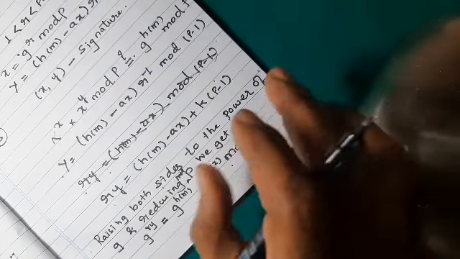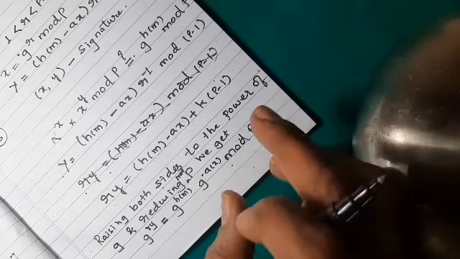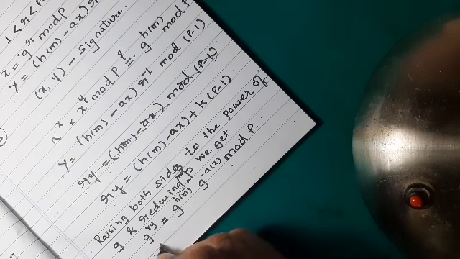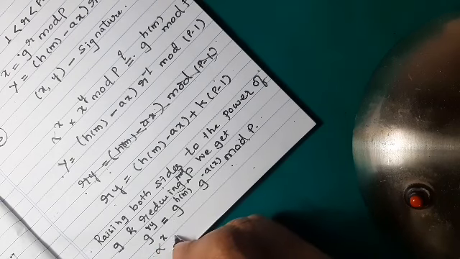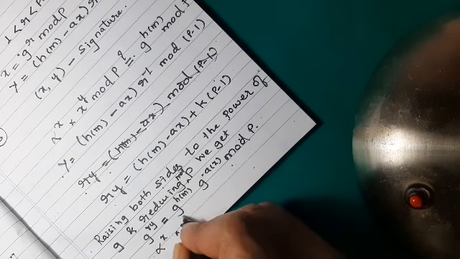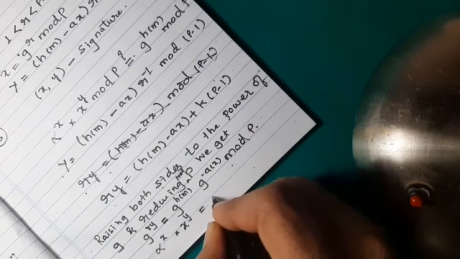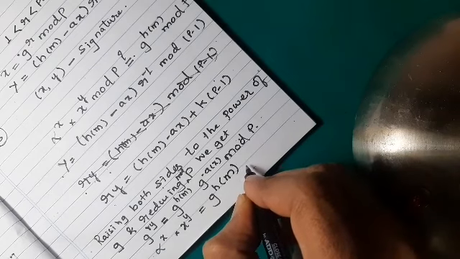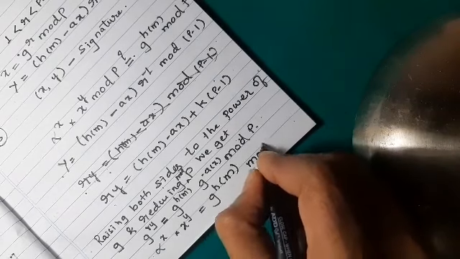Simplifying this equation using Fermat's theorem, it is possible to show that alpha raised to x into x raised to y is equal to g raised to h(m) mod p.